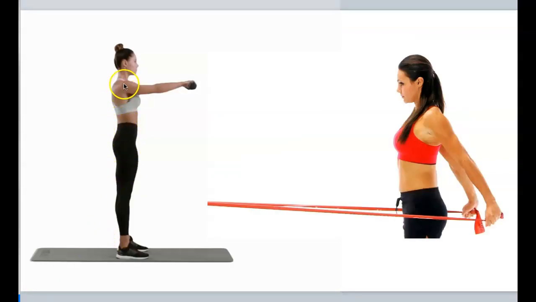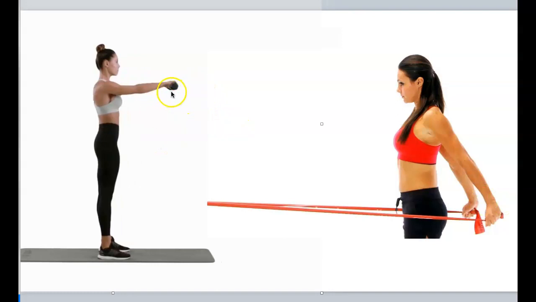So here you can see we're just looking at the shoulder joint. This is flexion. The arms are straight in front of her. We're looking at the action at the shoulder joint. Here, this is extension. The arms are now pulled back, straight back. Flexion, and then extension. Extension right there.